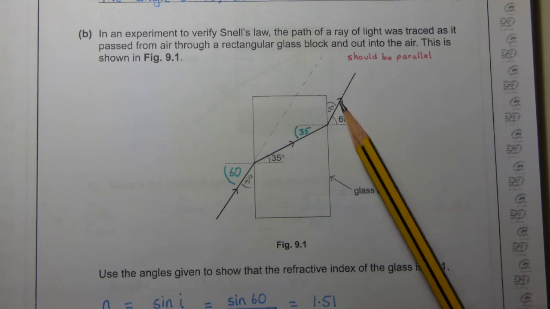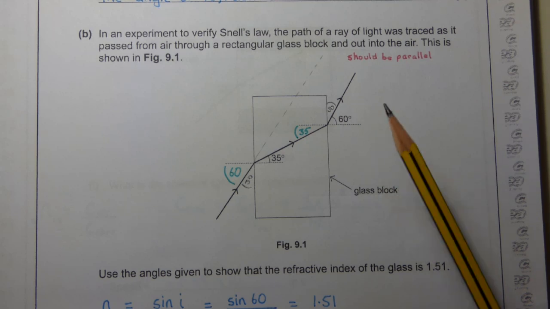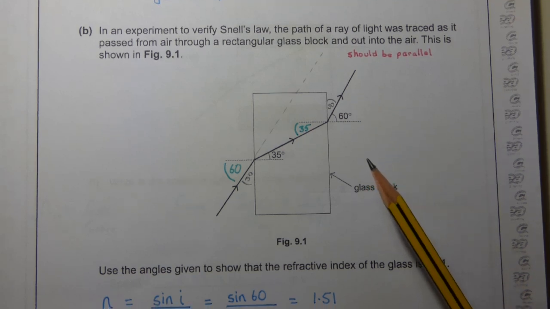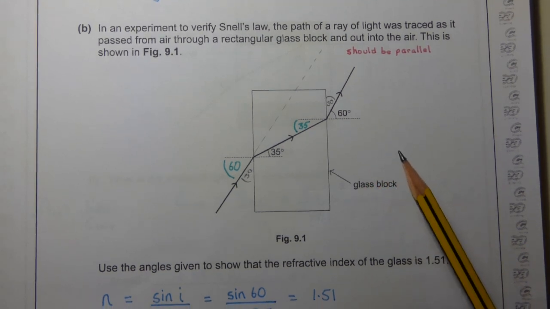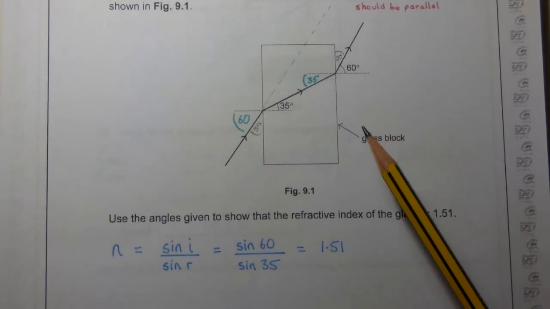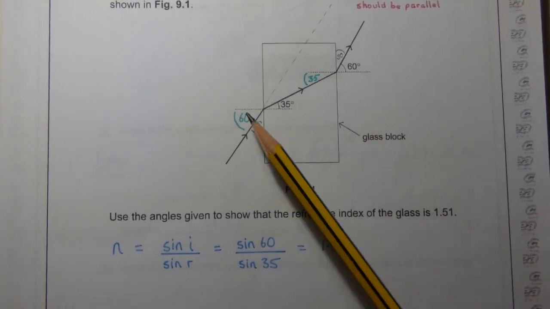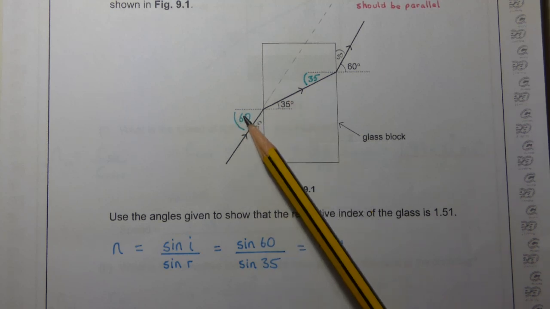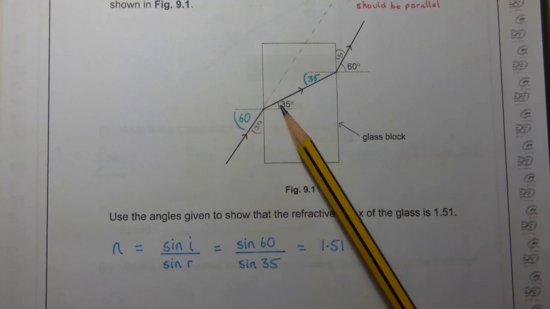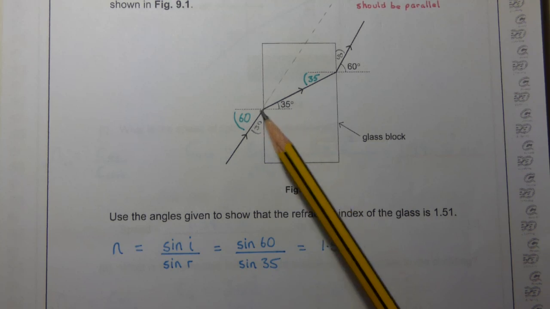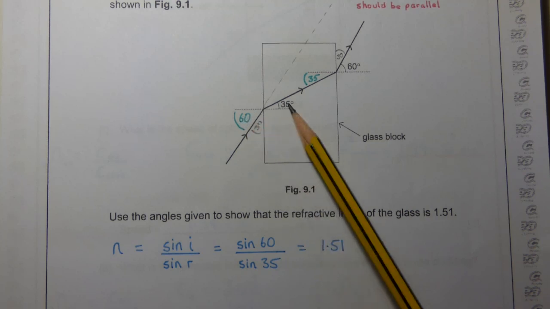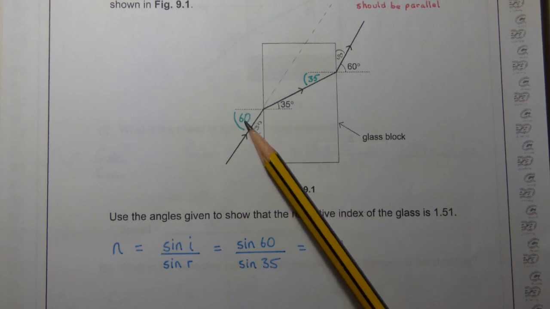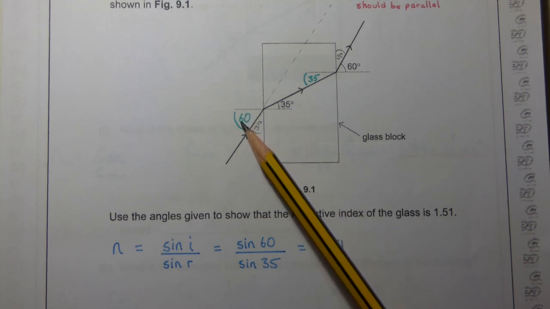Anyway, you've got to use this diagram and use the angles to show that the refractive index of the glass is 1.51. So what I'm going to do is go for the light entering the block, and this is the angle of incidence, this is the angle of refraction, so I've got to divide the sine of that by the sine of that. And the question is, how big is that? Now, I've marked it in a 60, but why is it 60?